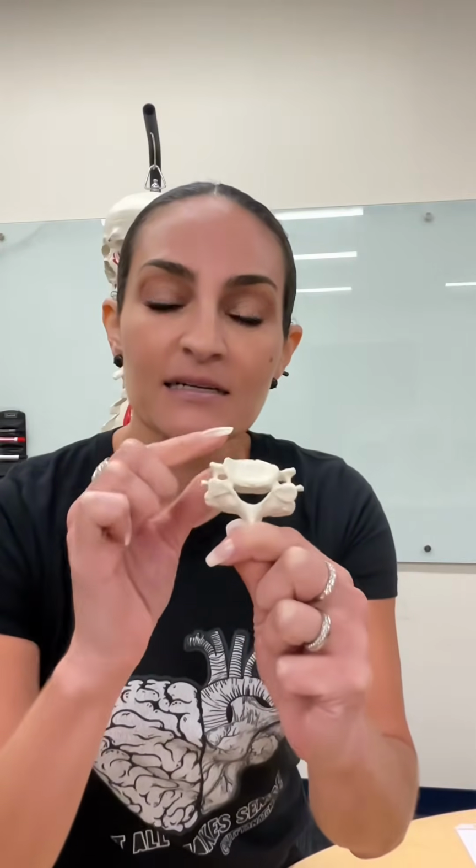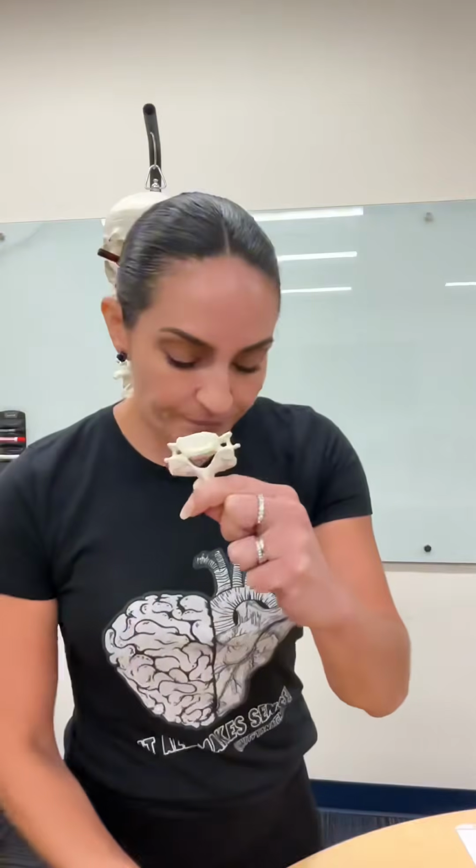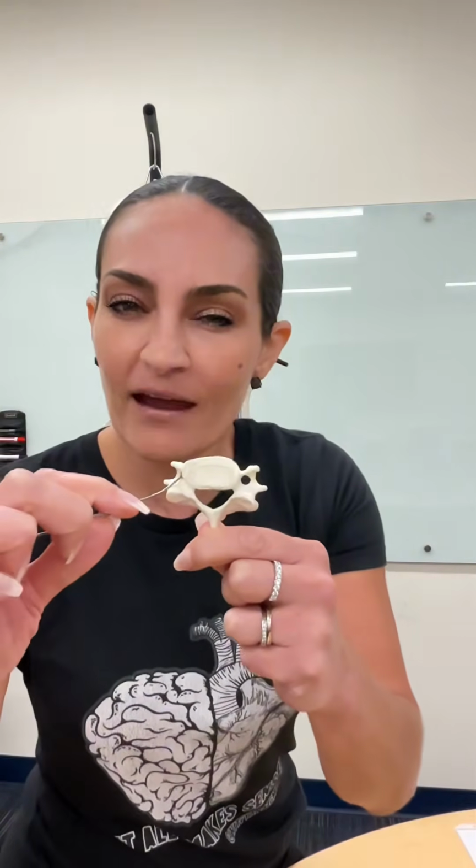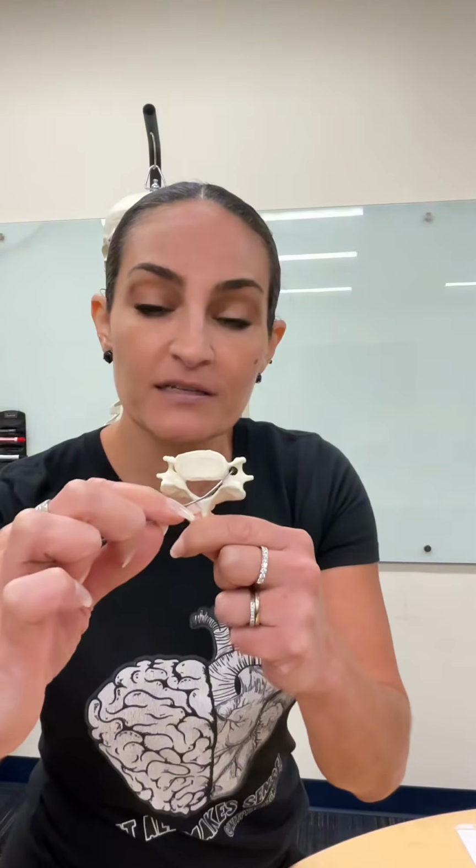The only vertebrae that have the transverse foramen are the cervical vertebrae, and these holes are used for the passageway of arteries and veins. So this is how you identify cervical vertebrae very quickly.